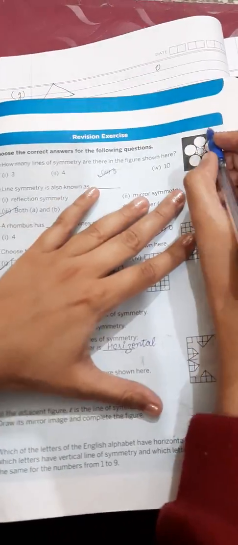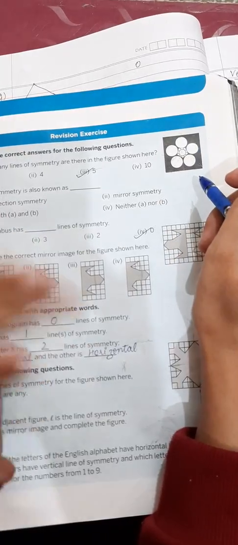As there is no exercise, so we have to do this revision exercise. Now, how many lines of symmetry are there in the figure shown? If you see the figure, there are 5 lines of symmetry. How? I am going to draw a line like this.